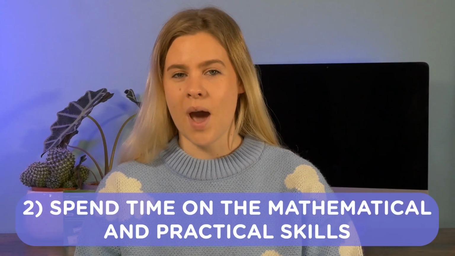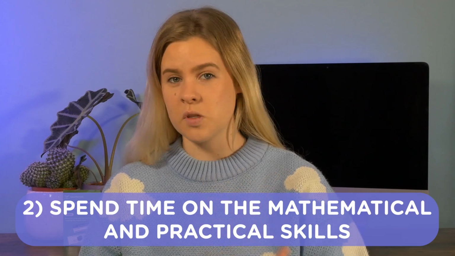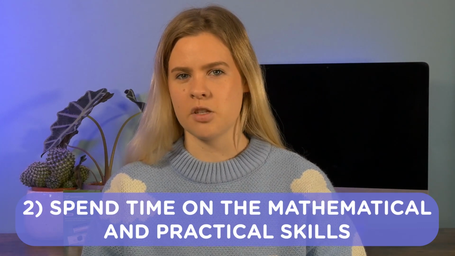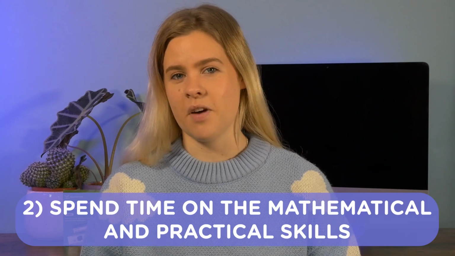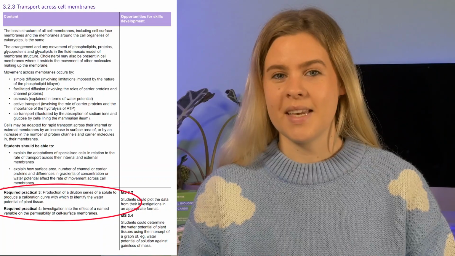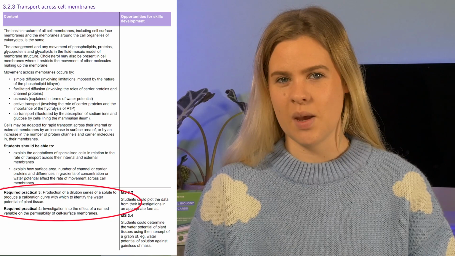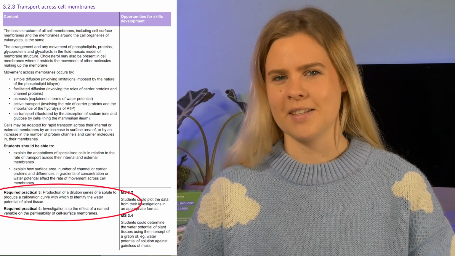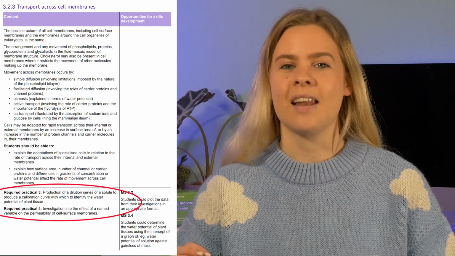Cover your mathematical and practical requirements across the whole specification, but make sure that you pay particular attention to those that match up to the topics that have been provided in the advanced information document. This should be easy to spot in your specification. It will be marked with where a practical lines up with a certain part of the spec, so make sure that you're checking this and covering it.